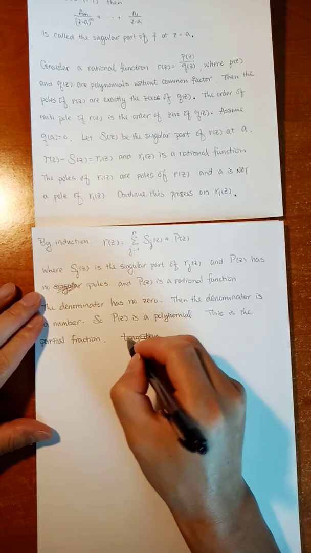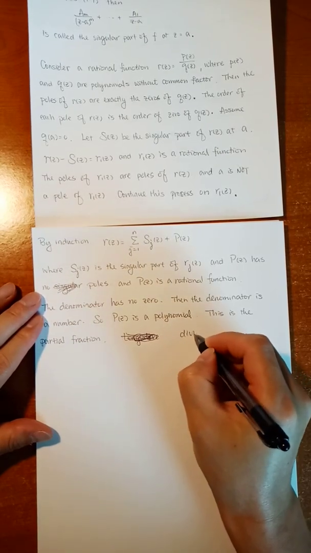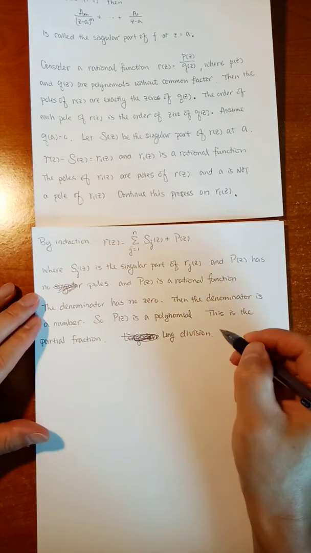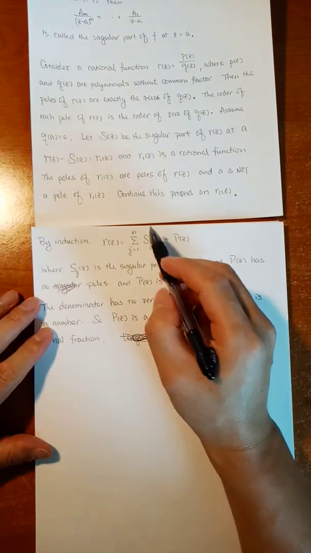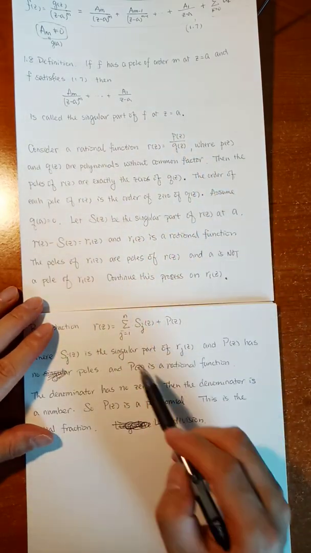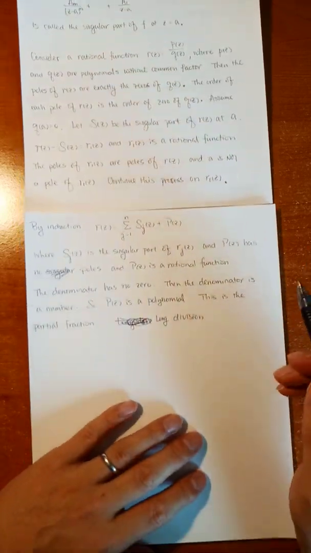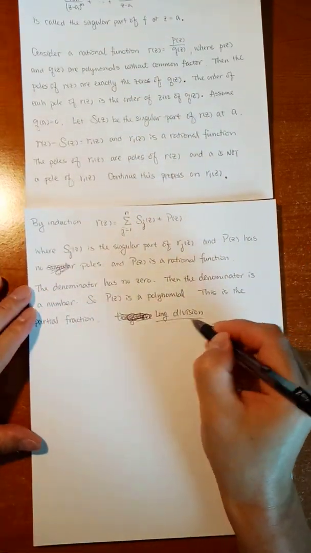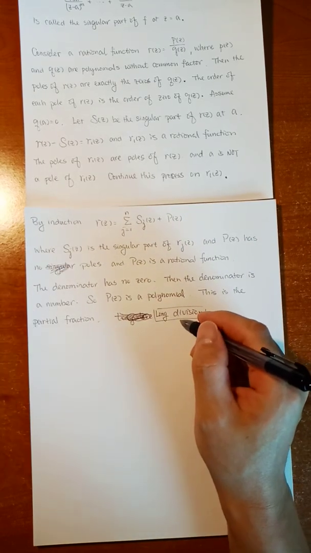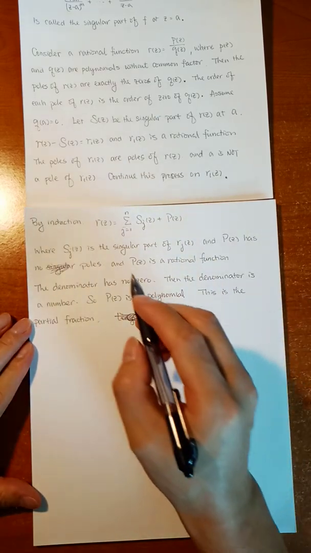Okay, sorry, I don't remember how to write the division. Oh, long division, yes. You do the long division, you make sure that the degree of the numerator is strictly less than the degree of the denominator, and that is actually the sum of this, and then you have several strategies to get it. Okay, so that's the partial fraction.